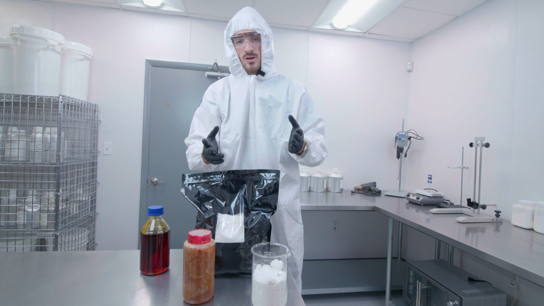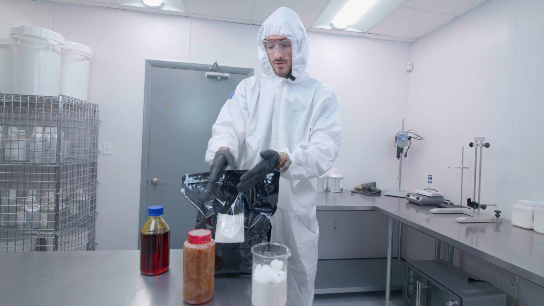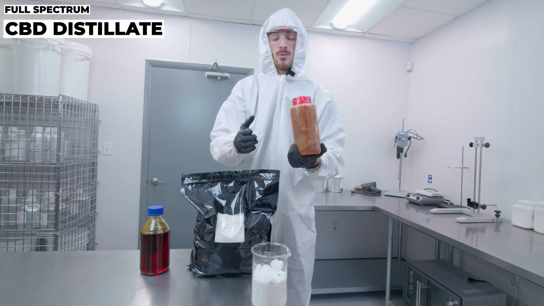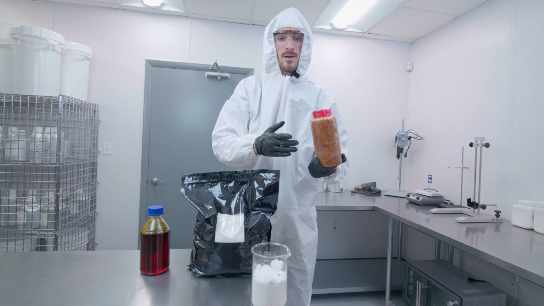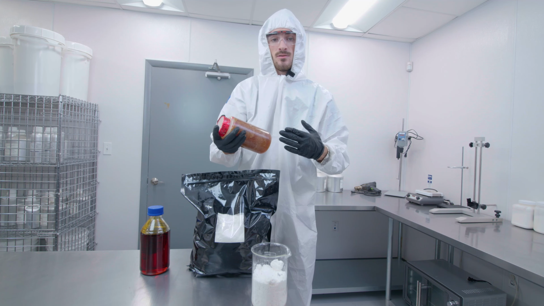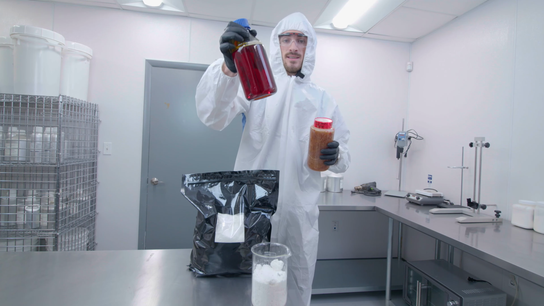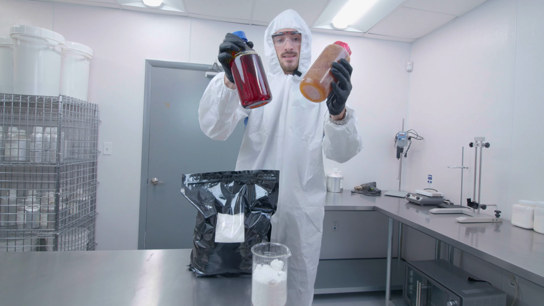Now we have full spectrum. Full spectrum is sort of like broad spectrum, except there is THC in it. That's really the only difference between a broad spectrum distillate and a full spectrum distillate: the presence or the absence of THC. Now, if you look at this, you'll see that this is not crystallized like this jar here.